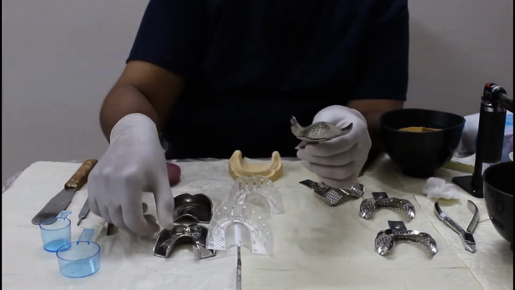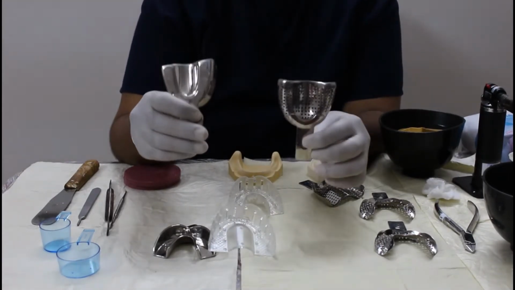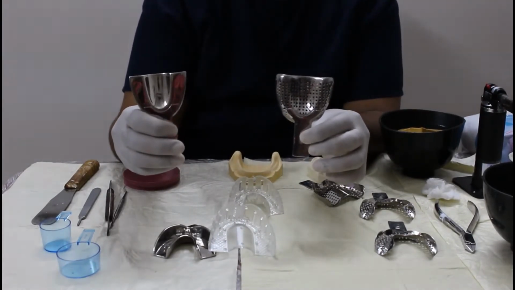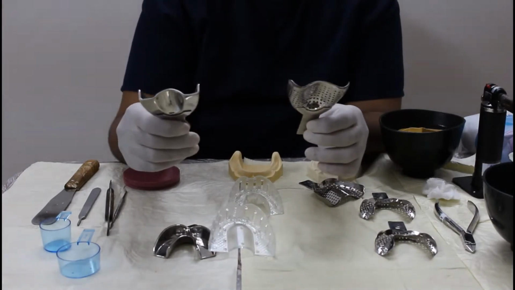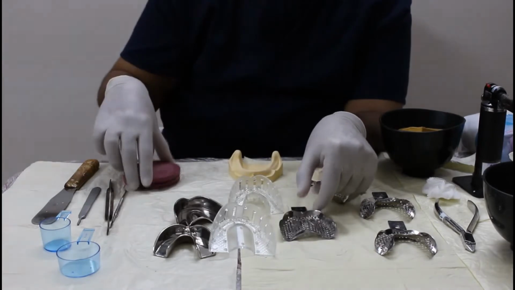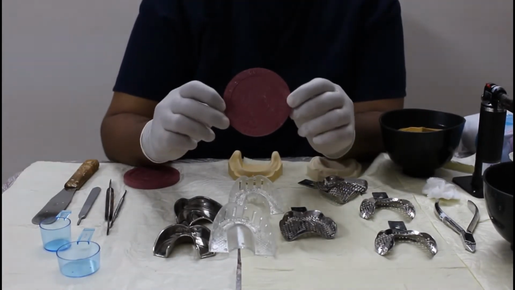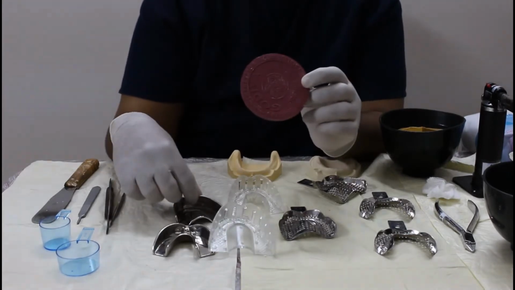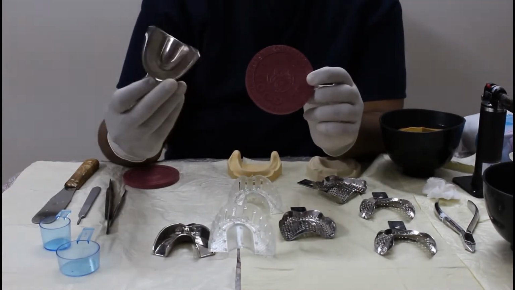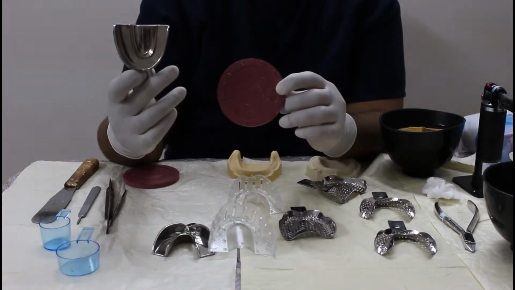Another difference between this tray and this tray is perforations. This tray has perforation, this tray has no perforation. This is based on the type of material used. If we are using impression compound, which is a rigid impression material, we can use a non-perforated tray because impression compound sticks to the trays.